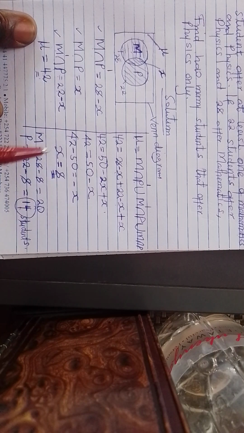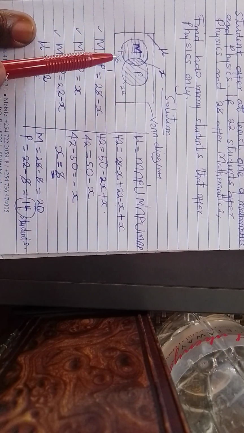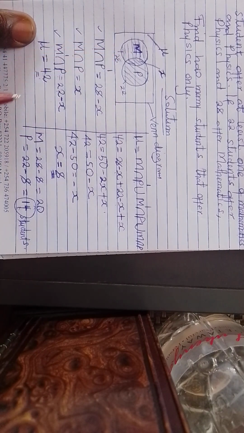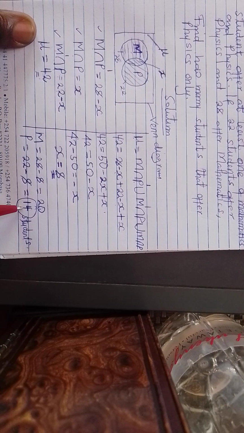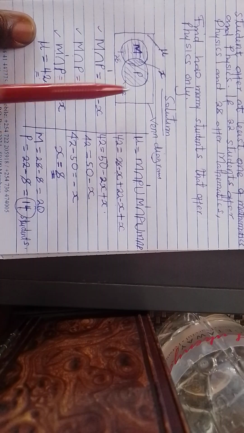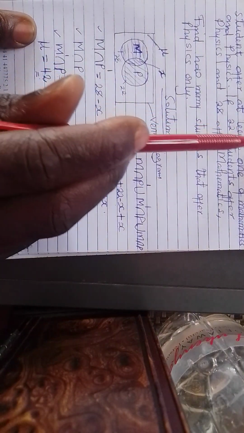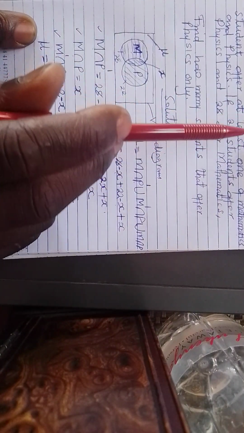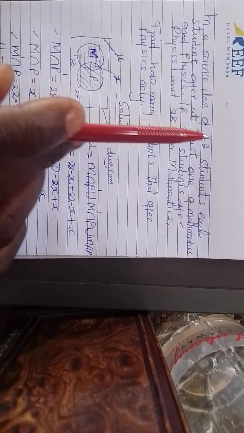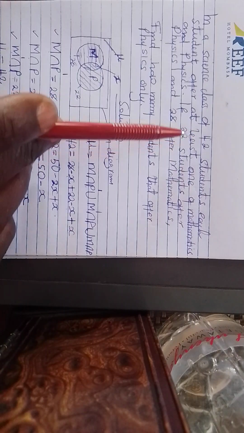And you can confirm by adding 20 plus 14, then plus x, you get 42, which represents the total number of students in that particular class.